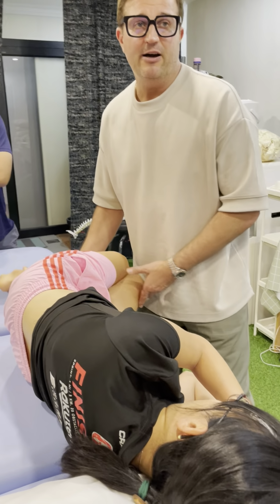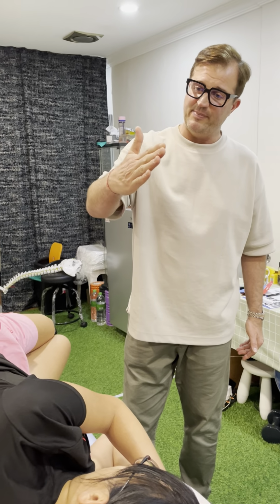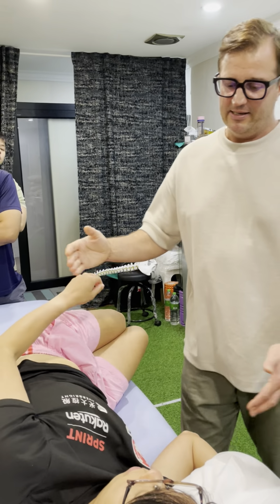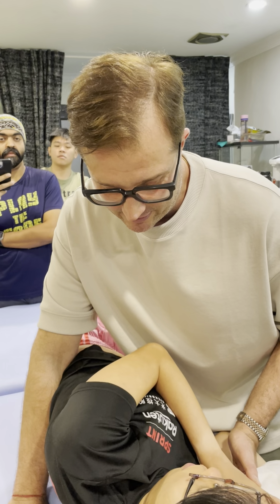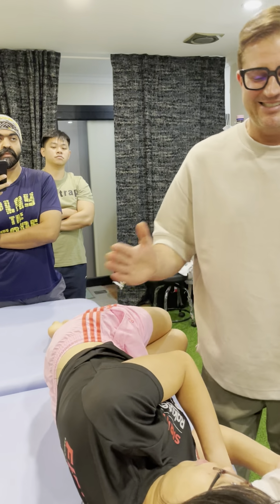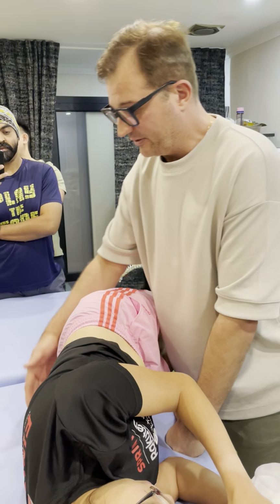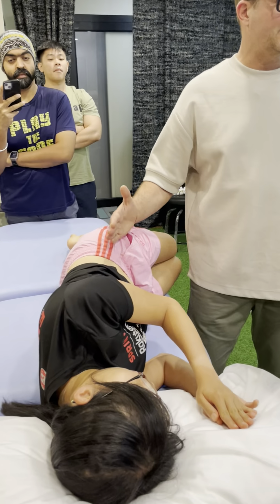All right, now for extension, I get you to bring your shoulders back a bit, so you lie slightly obliquely. Not rotation, just bring your shoulders back, yes, good. So when you do extension, the patient lies a bit more obliquely, okay?